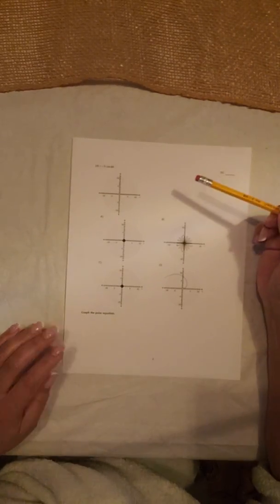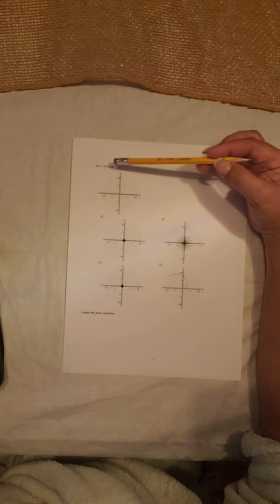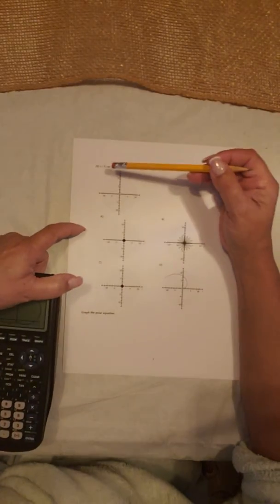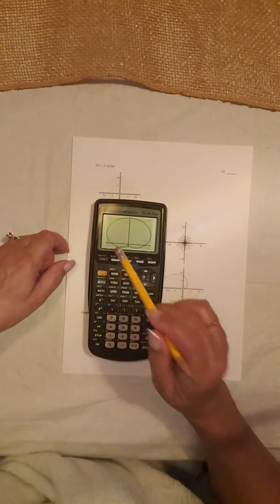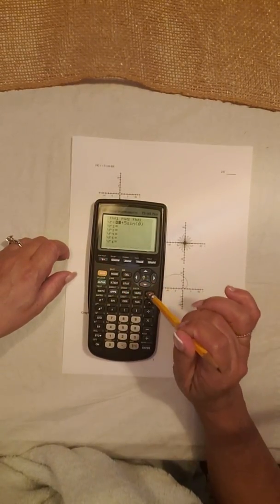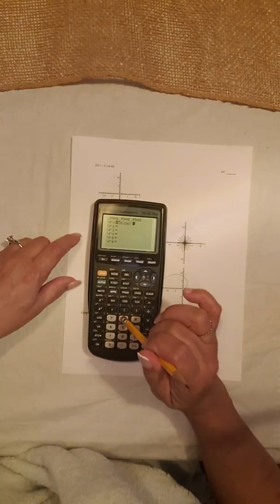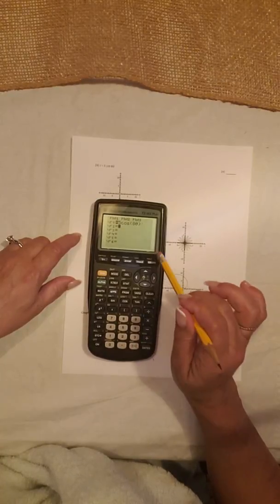Okay, for problem number 24, this is also in the form of a rose. There's a coefficient of 8 here, so since it's even, the number of petals would be 8 times 2. Anytime that's even, you double it to get the number of petals. But just to show you the graph anyway, this is 5 cosine 8 theta.